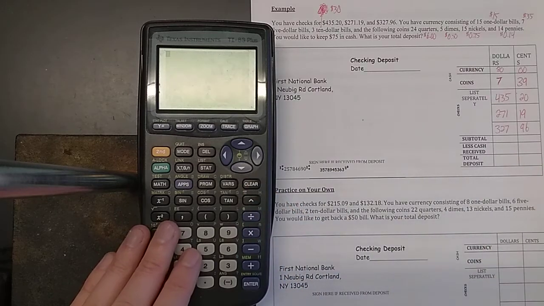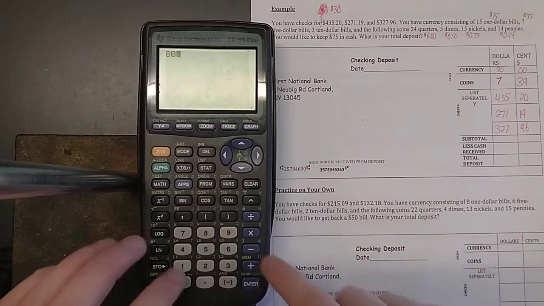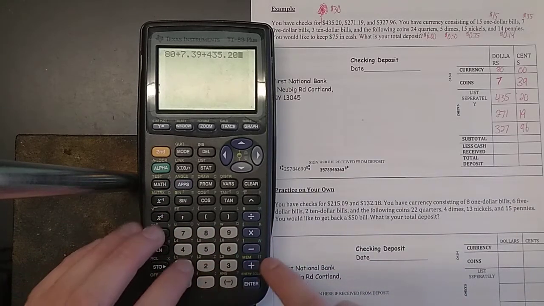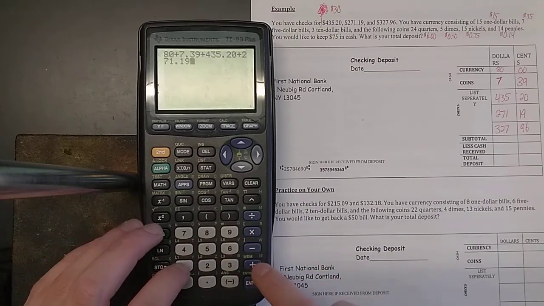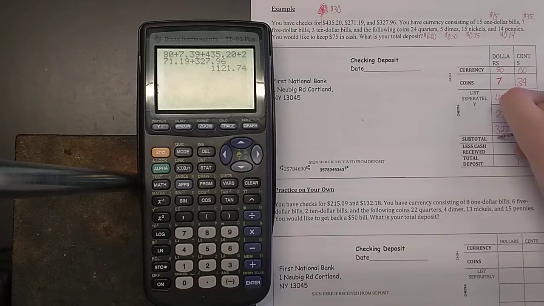The subtotal is just adding all of those up. 80 plus $7.39 plus $435.20 plus $271.19 plus $327.96. The subtotal is $1,121.74.